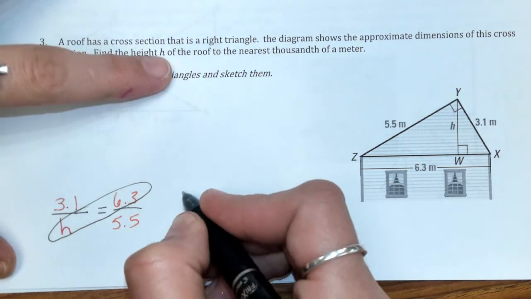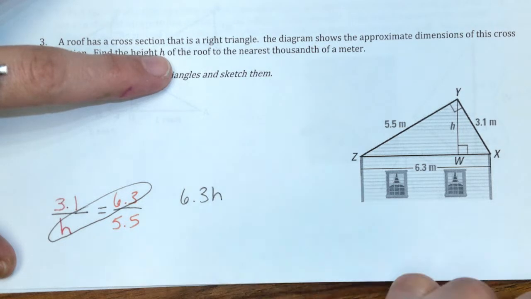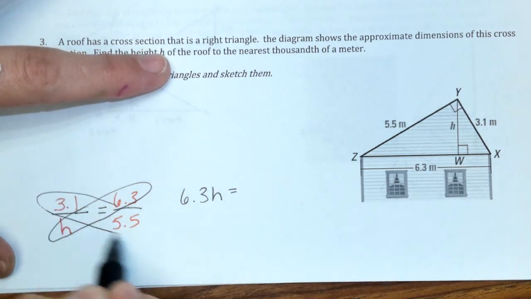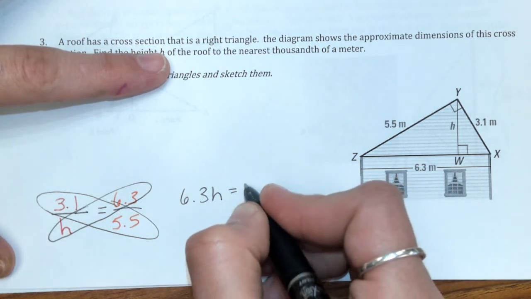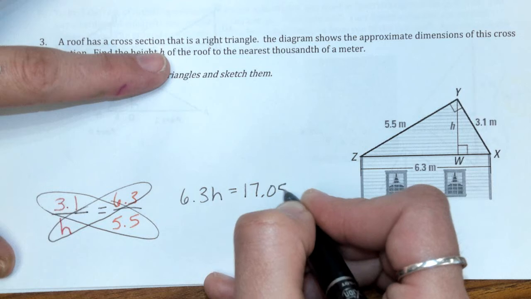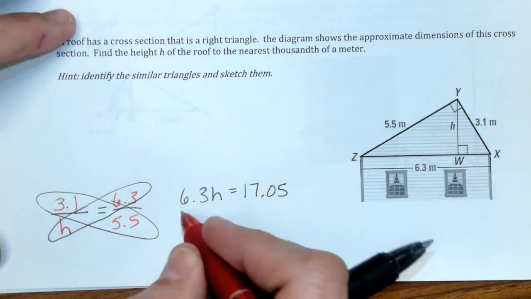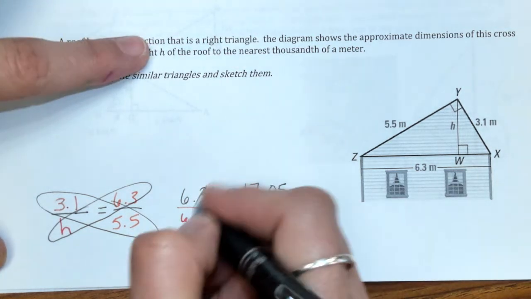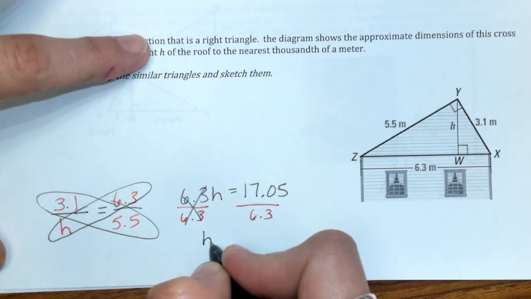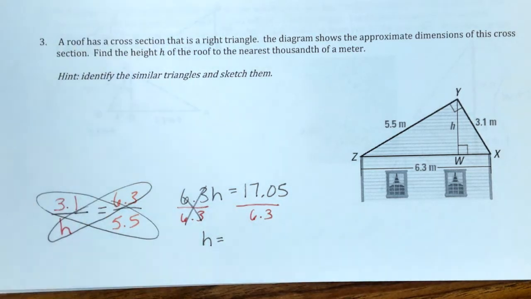Cross multiply 6.3 times H gives me 6.3H. We set that equal to the product of 3.1 times 5.5. This is going to give us 17.05. Then our last step is divide by that 6.3. When we divide 17.05 by 6.3, we need to make sure that we are paying attention to our instructions. So many students get this wrong on the quizzes activity because they were rounding incorrectly.